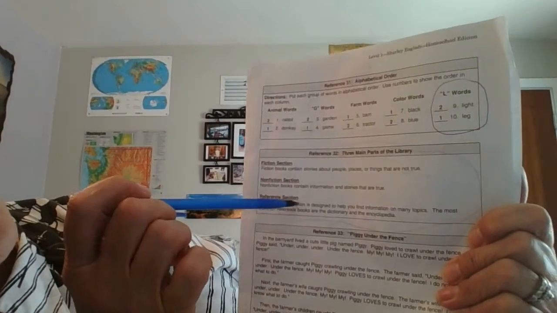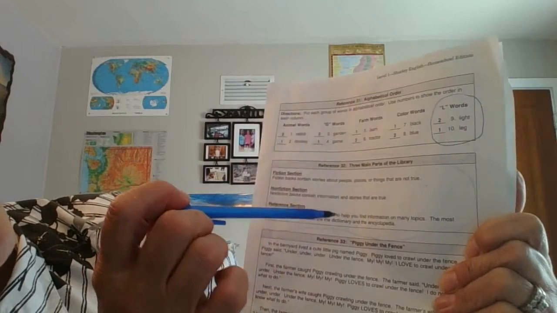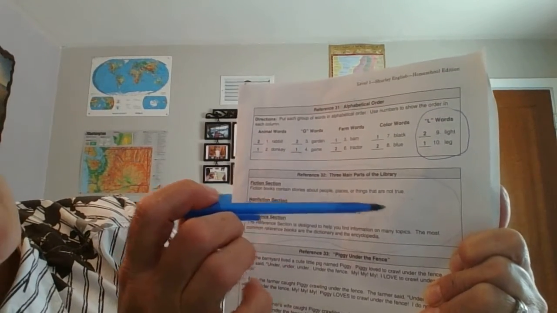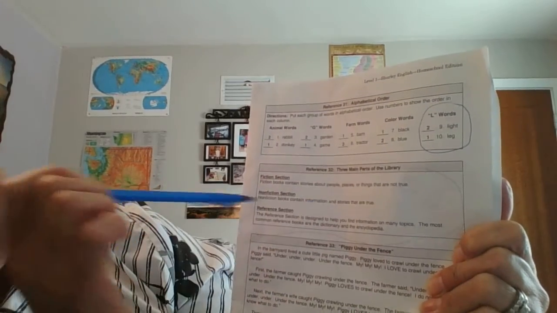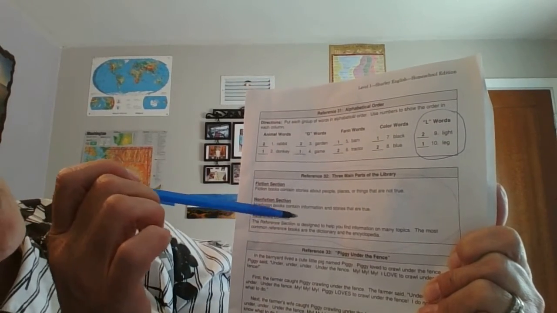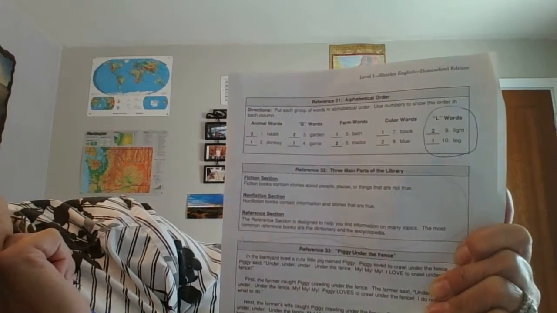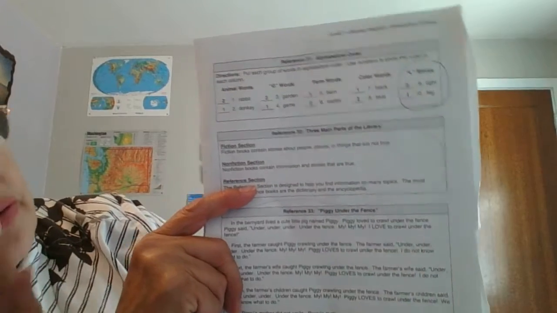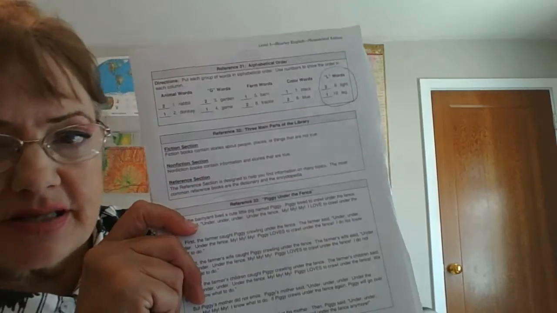Let's read that too. The reference section is designed to help you find information on many topics. The most common reference books are the dictionary and the encyclopedia. So, you kids, we've talked about those in class.